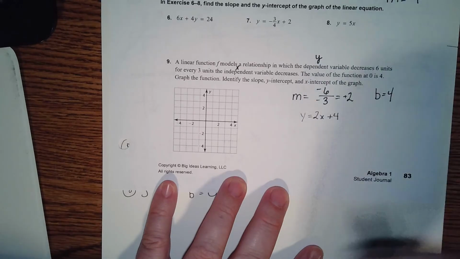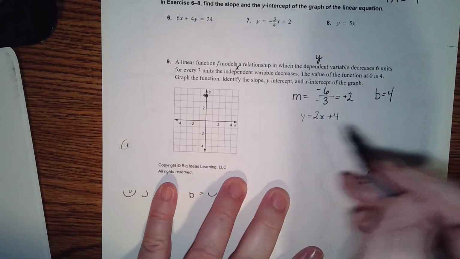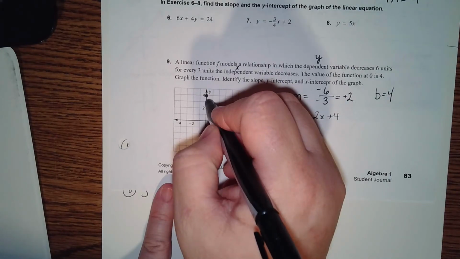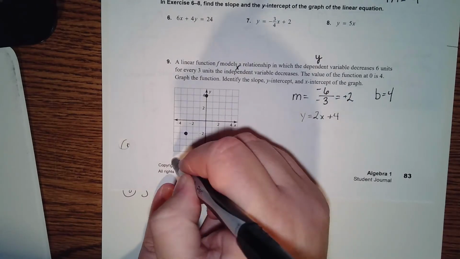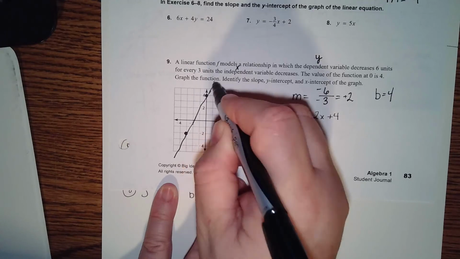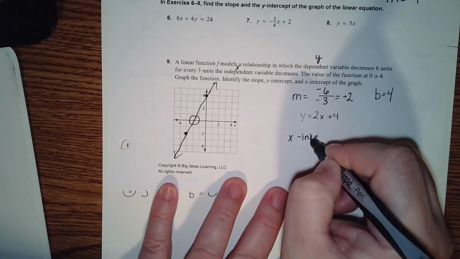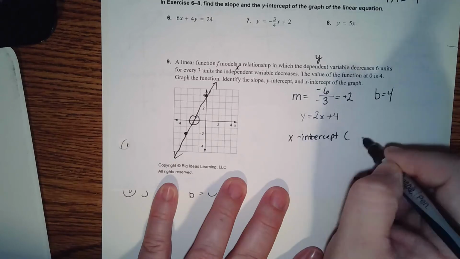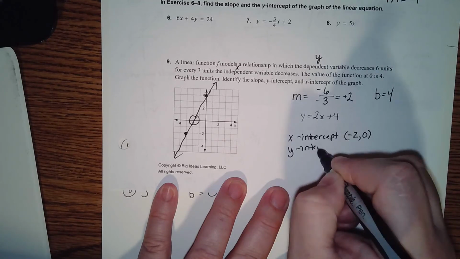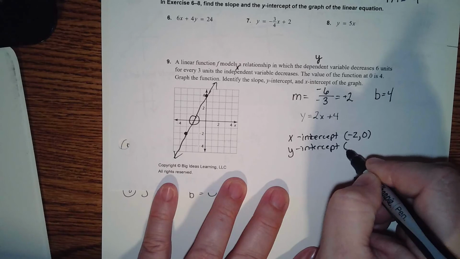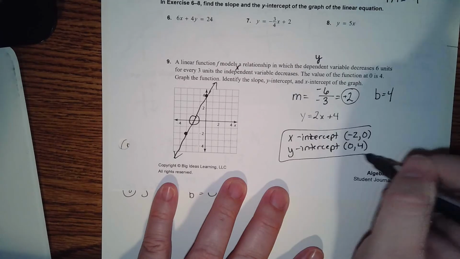So let's graph this. So I have this right here as being 4. We can go in the reverse. So if we decrease 6, like it says, so go down 2, 4, 6, and back 3, there's my ordered pair it's talking about. So when I draw my line, I am crossing the x-axis, or the x-intercept, at -2. All right, my y-intercept, which we already indicated when we said it was b, is 0, 4. So these right here are the things that we're looking for: slope and the 2 intercepts that it asks for.